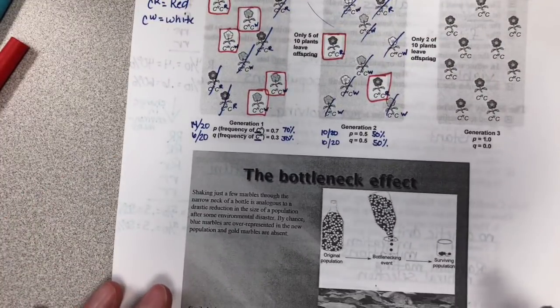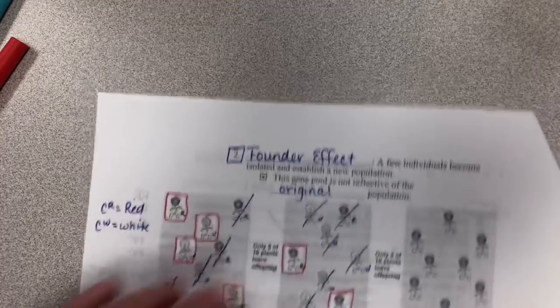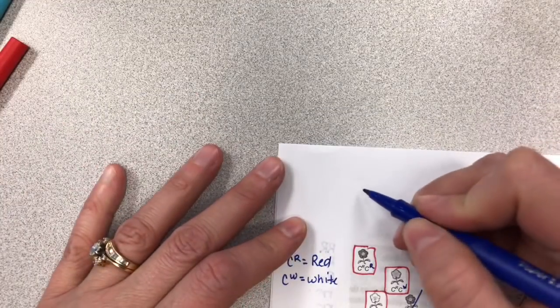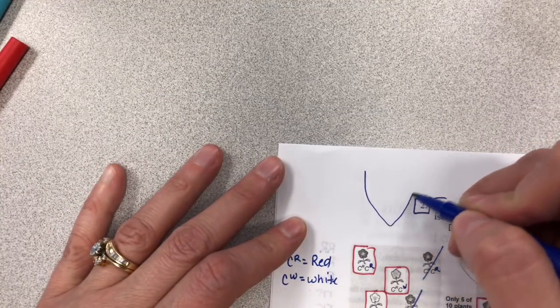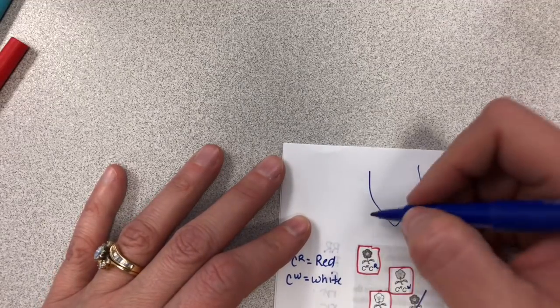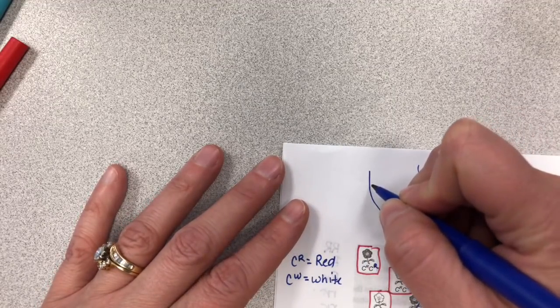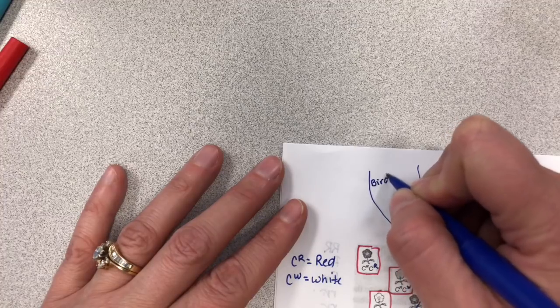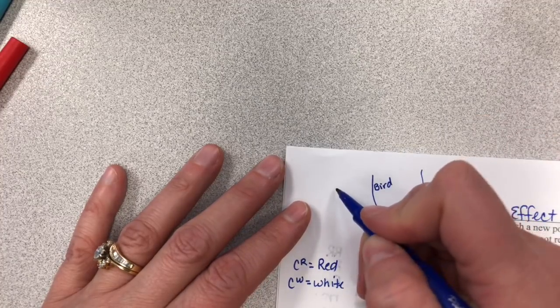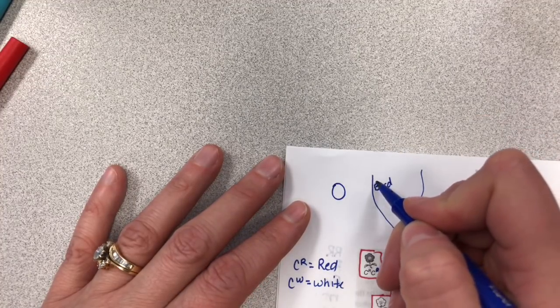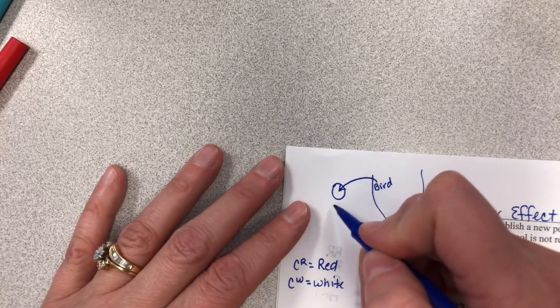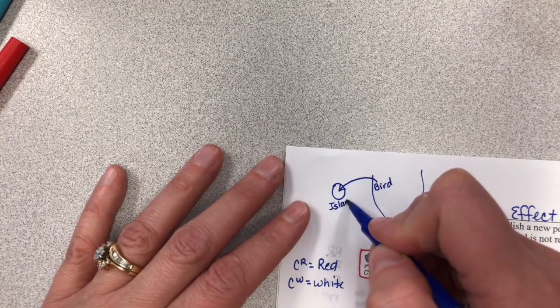They call this the founder effect because, let's say, this is what happened with Darwin's finches. That doesn't look like South America, but if you have a bird population on a mainland, and some of the birds go and populate a new island.